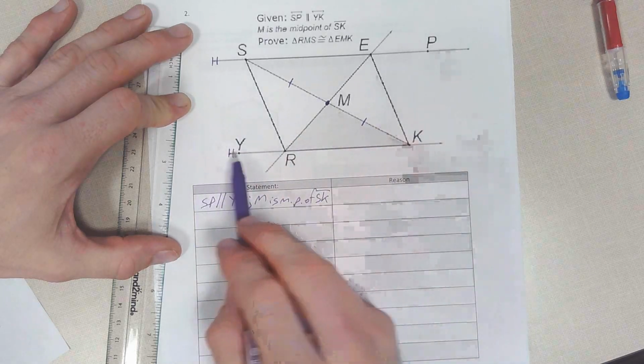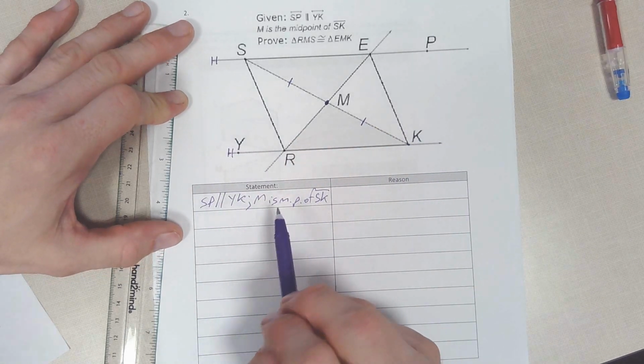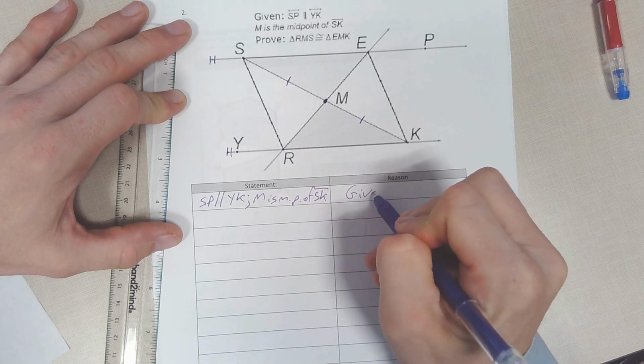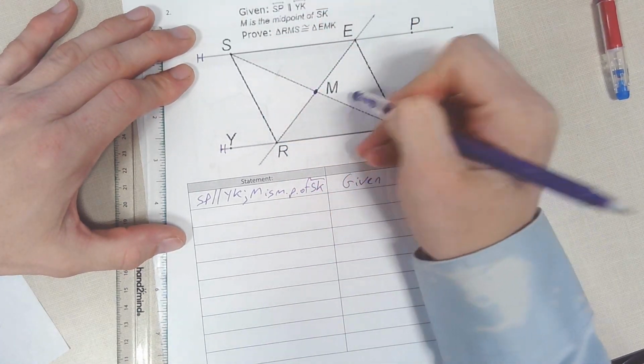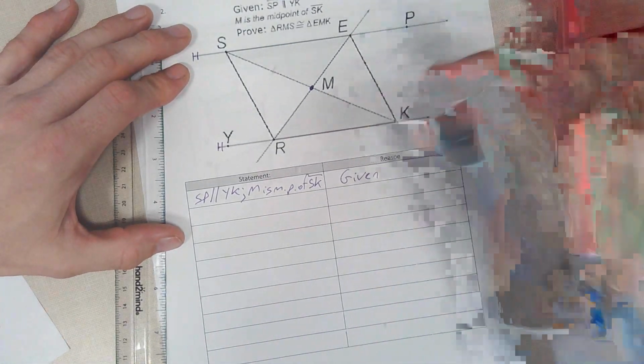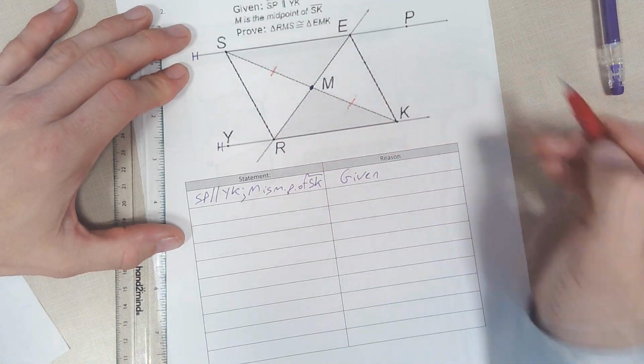SP is parallel to YK. I don't know if I said SK. Alright, so this is the given statement. Given. So I'm going to say, I wrote the givens down in purple. Alright, so now I'm going to say in red what I deduce from that.